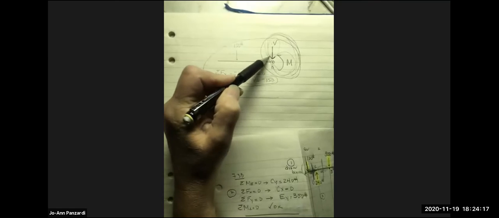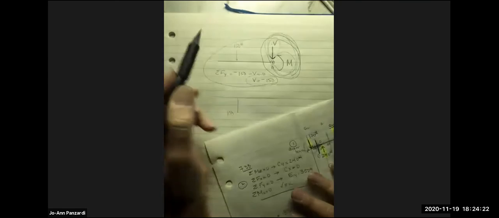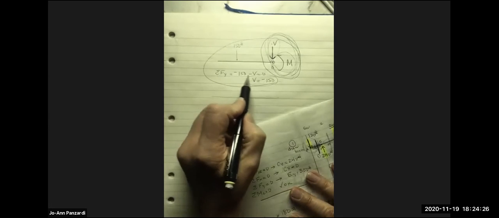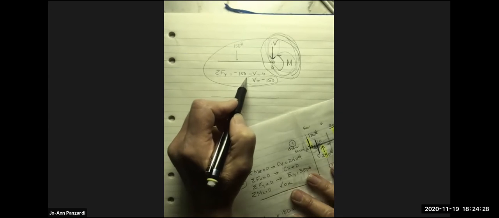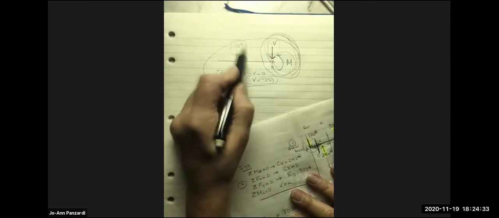And remember that you have to have V going down and M going this way. And it has to do with doing the signs. If V goes down and I do the sum of the forces in the Y, I have a negative 150 minus V, and V turns out to have the same sign as this force. So that's why we have our V with the sign convention going down.